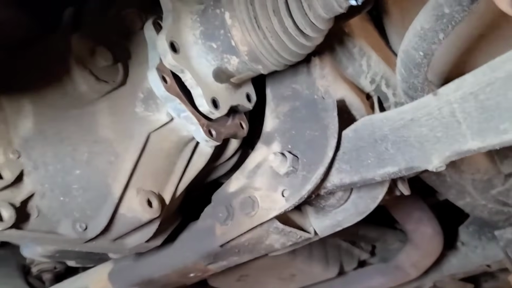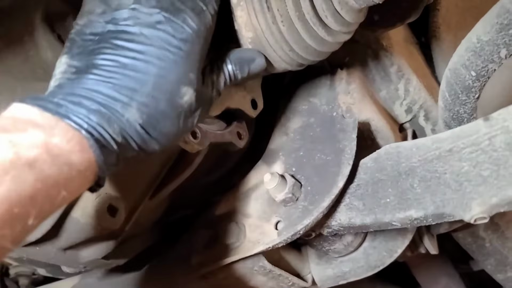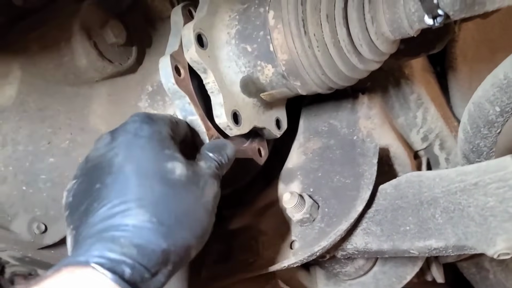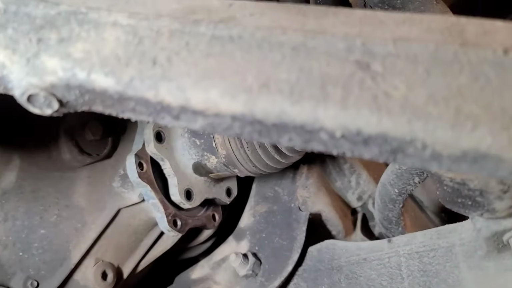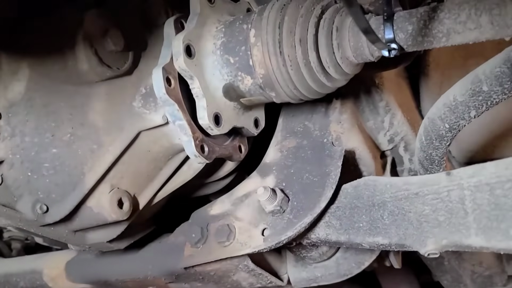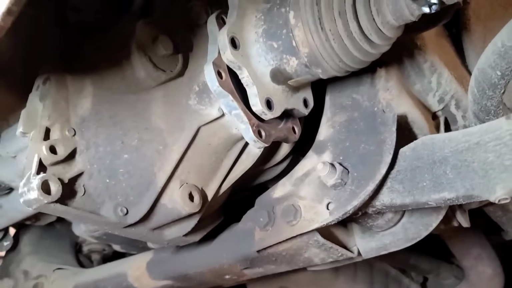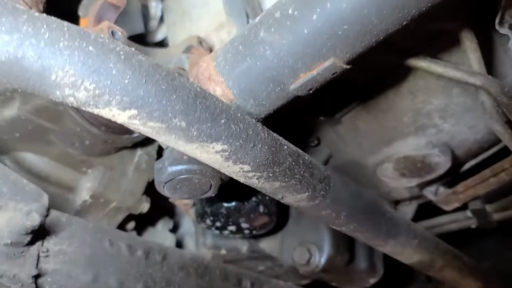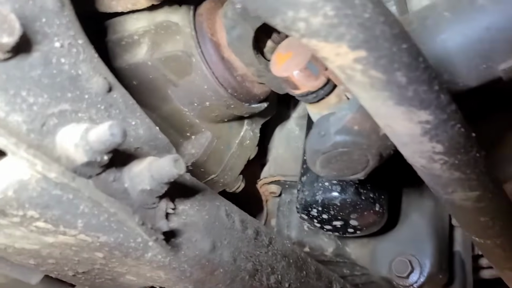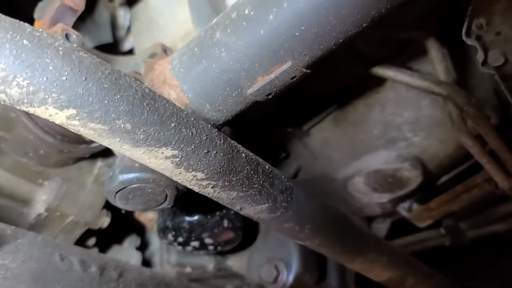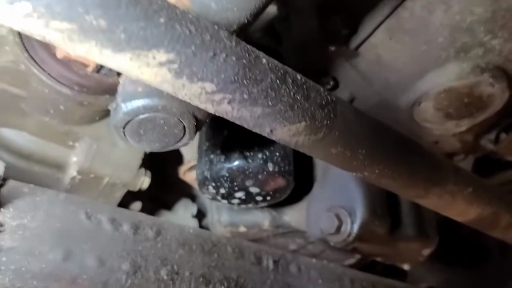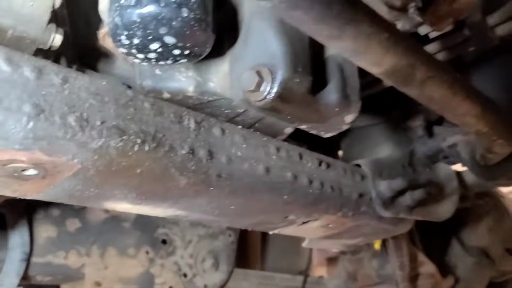So remove the 6 bolts that hold the inner tripod joint to the axle flange. Tie the axle shaft up to the coil spring so that it doesn't interfere with you as you're dropping the diff. Remove the front differential universal joint, and mark it so that you can put it back in the same orientation. Check the U-joint while it's apart. I think we're going to remove this cross member now. Might as well.